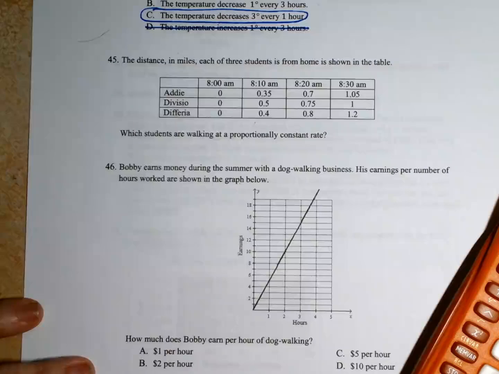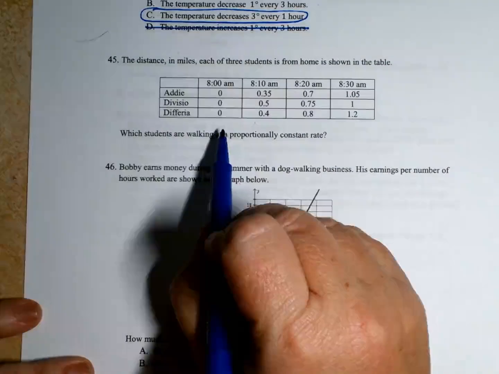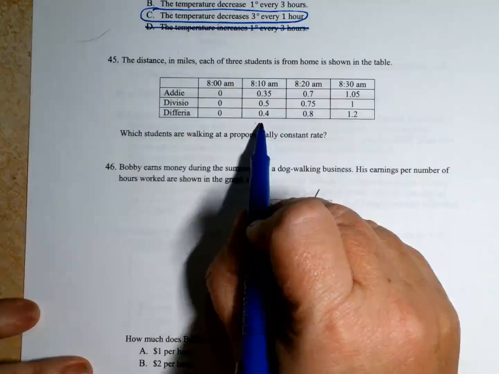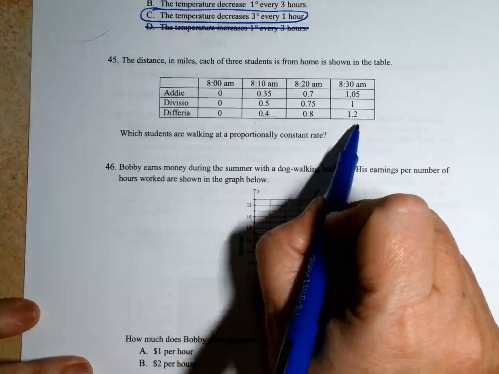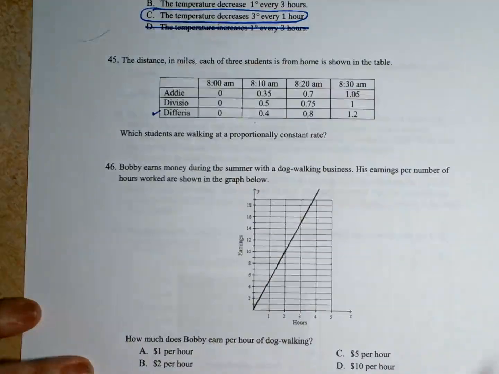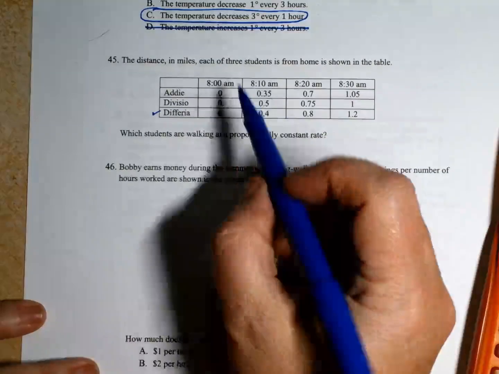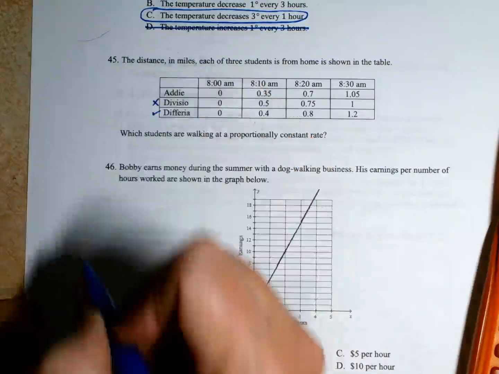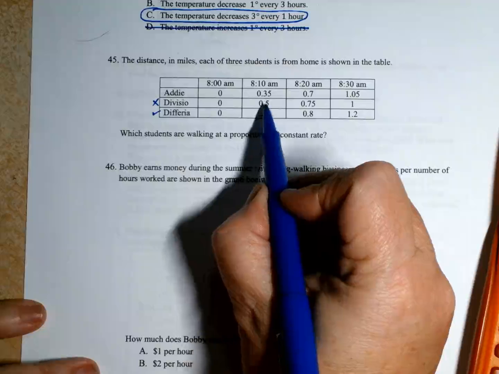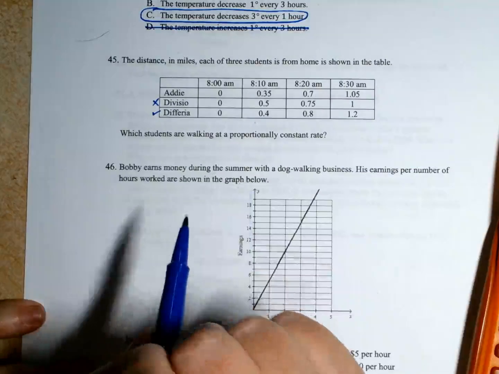So I'm working on Diphtheria at the bottom. That's 0.4 every 10 minutes. Oh, looky there. 0.4, 0.8, 1.2. She's going at a constant rate. Let's check out Divisio. He's 1 mile away, and we divide that by 3. That's 0.33. Nope. That one's not, because that would have to be 0.33, 0.66.